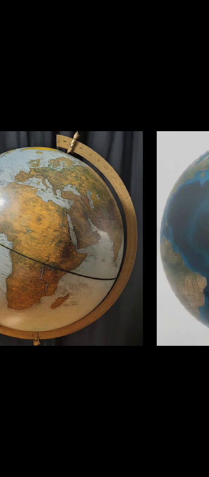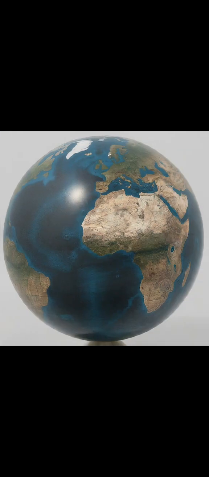2. Latitudes run east-west, parallel to the equator. 3. Longitudes run north-south, converging at the poles. 4. Both are measured in degrees, minutes, and seconds. 5. The equator is at 0 degrees latitude.